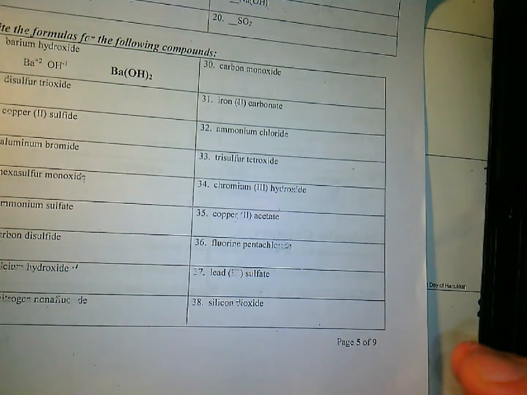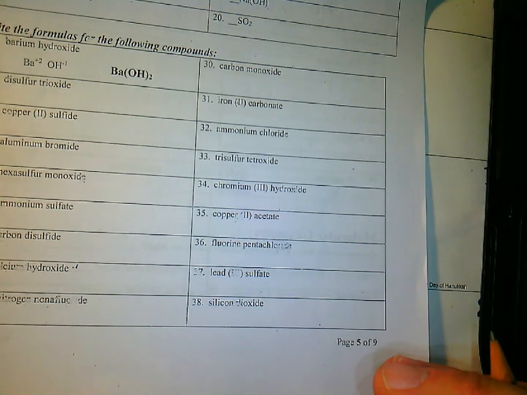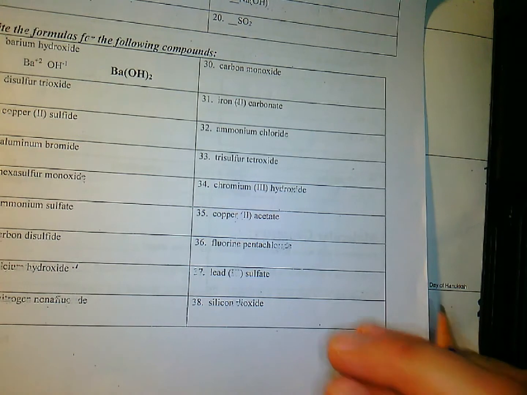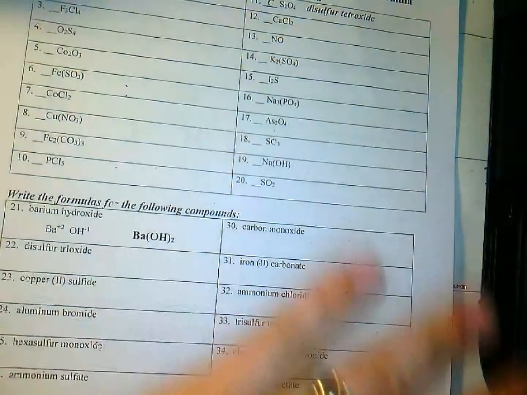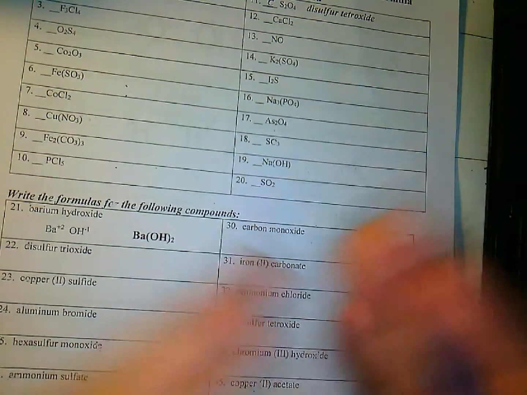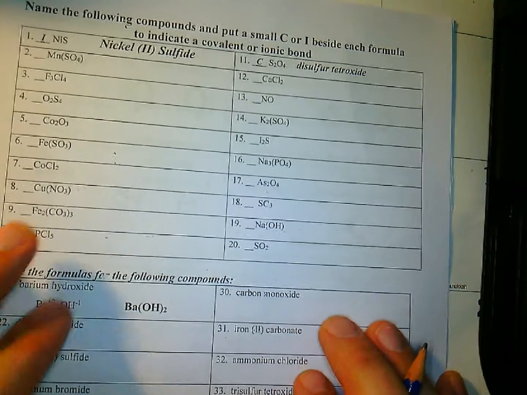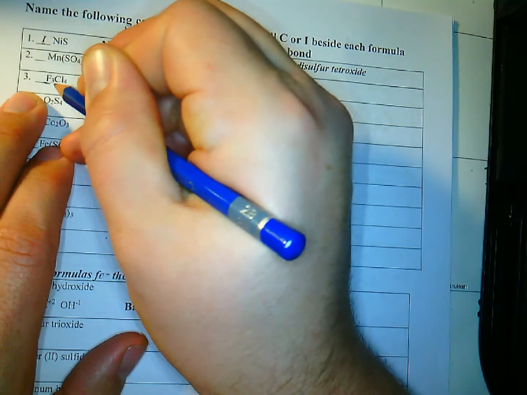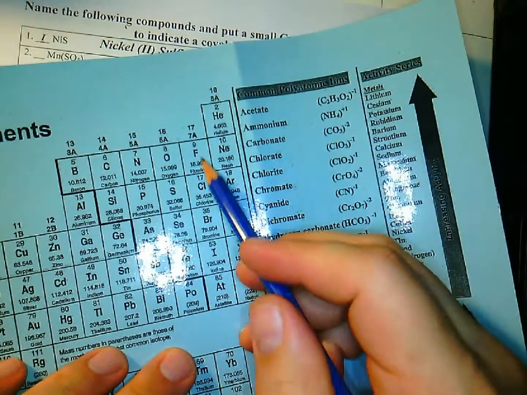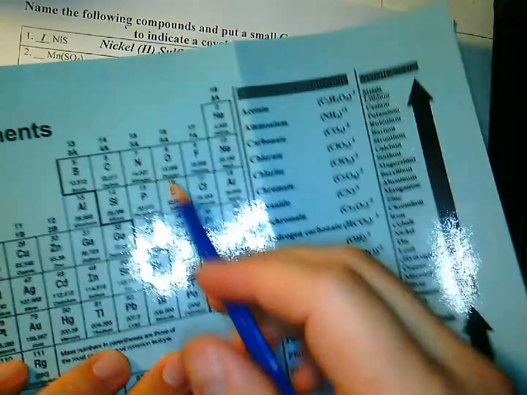Okay. Last page today is page 5 on this homework. So far it's been so easy. Page 5 is just a mixed review, so you can have some ionic, some covalent. So let's go through a couple of these questions. So number 3, I have an F and I have a Cl. Well, F and Cl are both here, so this is covalent.